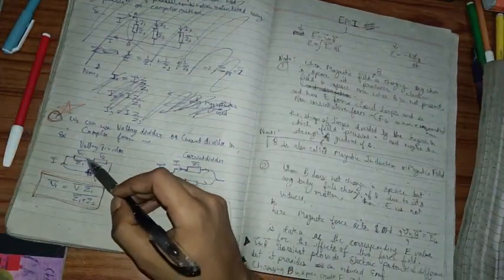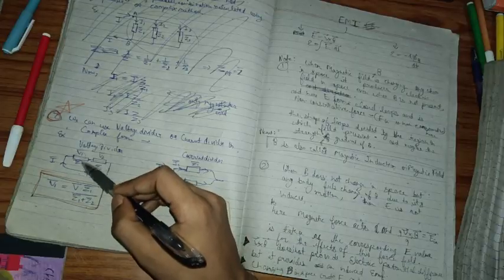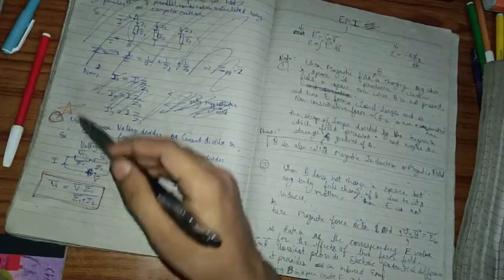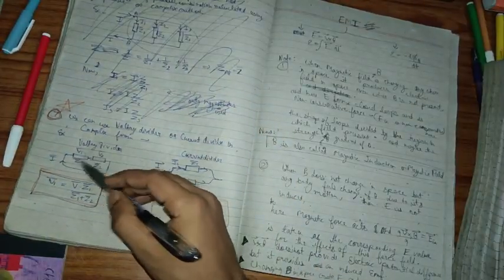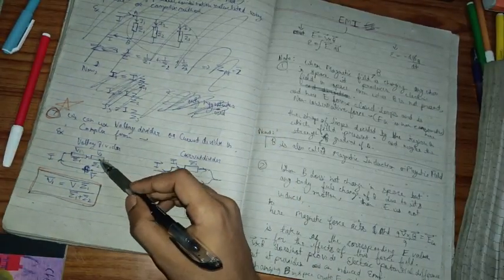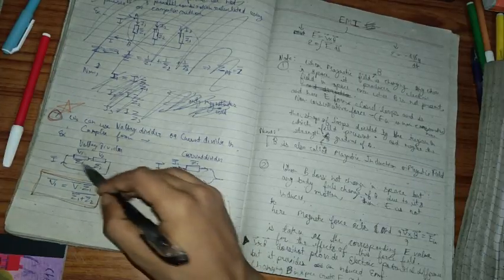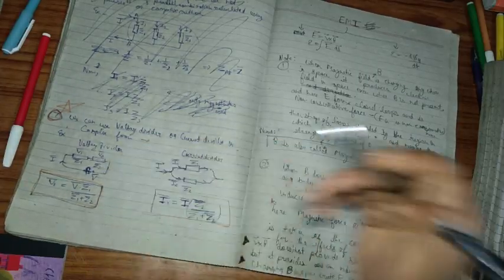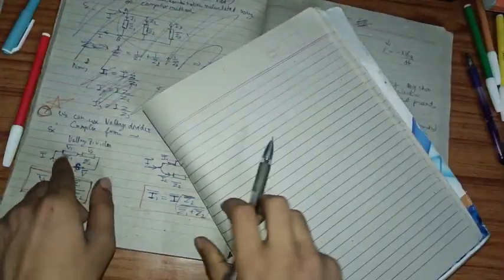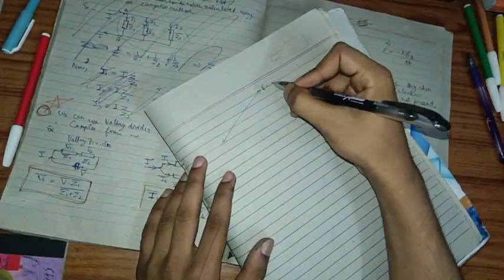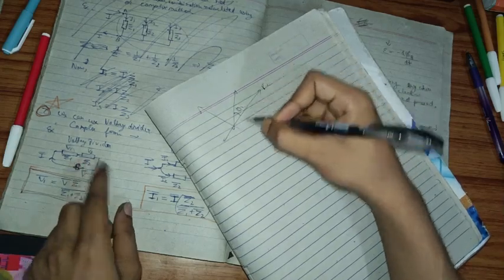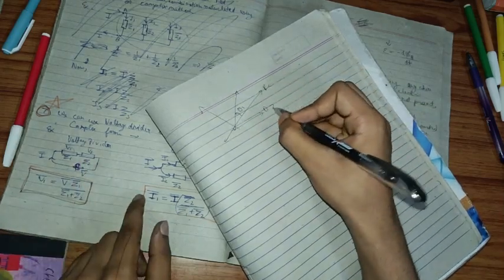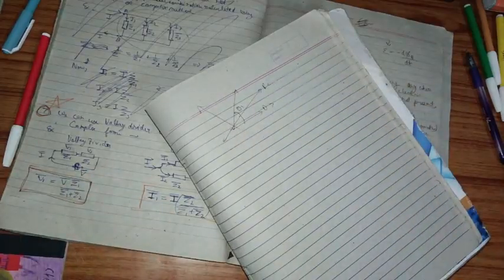I am solving this problem with respect to the real reference frame, the real axis here. With respect to that reference frame, this Z1 is at some angle theta 1, and this Z2 is at some angle theta 2, let's say minus. We can apply the voltage divider or current divider in this complex number form, so the voltage across this part in complex vector form would be equal to V into Z1 by Z1 plus Z2.